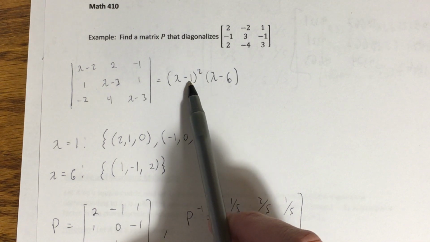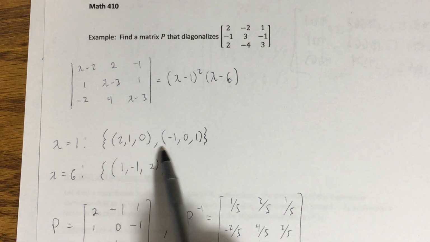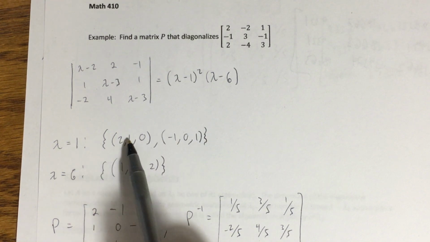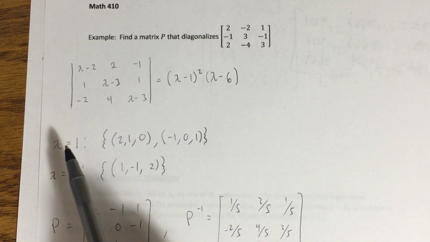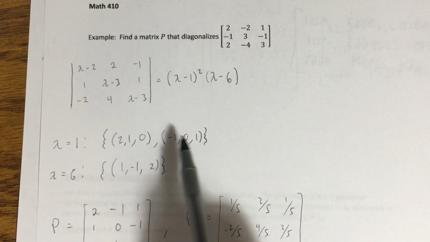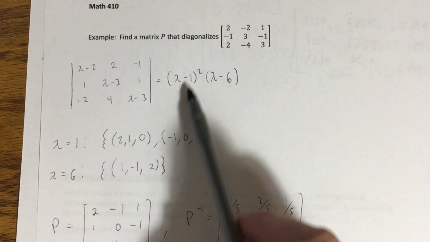That means that the eigenvalue 1 has an algebraic multiplicity of 2. When I found a basis for its eigenspace, that basis had 2 vectors, which means it has a dimension of 2, or in other words, the geometric multiplicity of the eigenvalue 1 is also 2. The geometric multiplicity and the algebraic multiplicity were equal to each other.